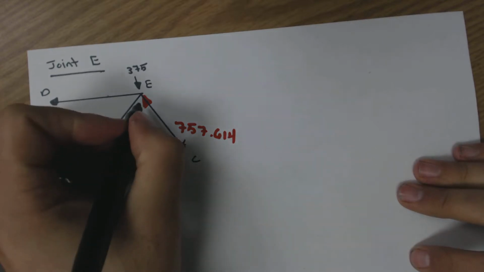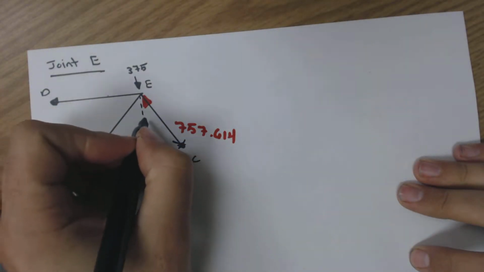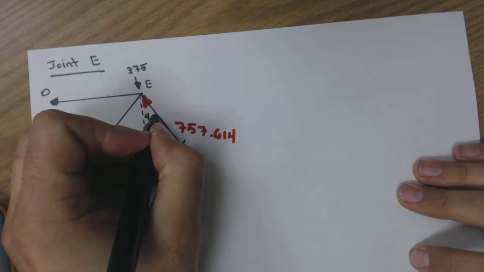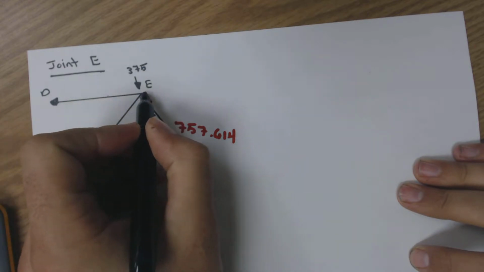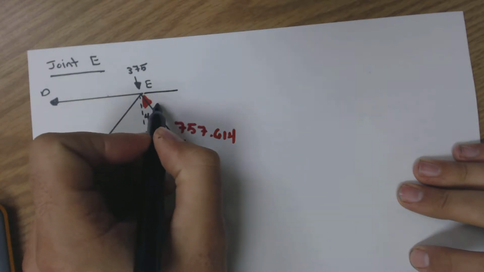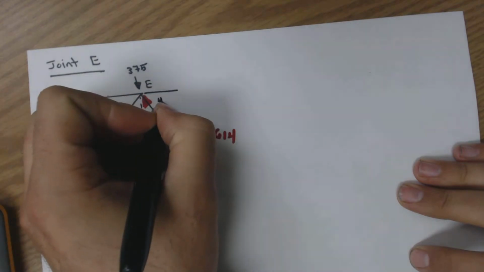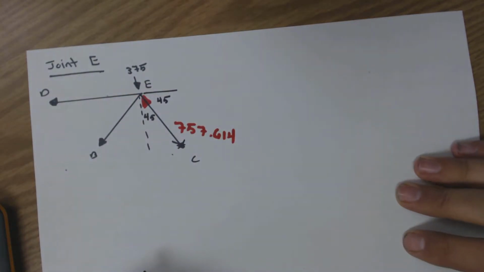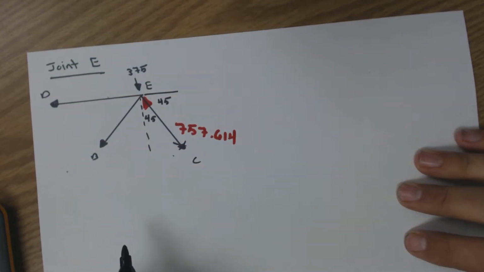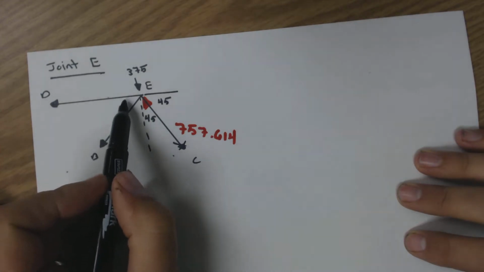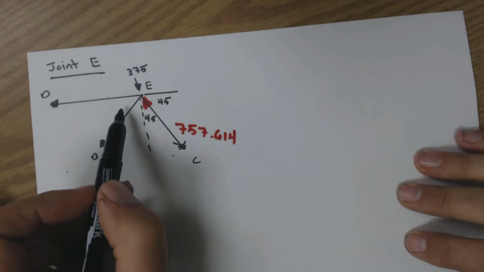I have my angles. This one in here is a 45. So I know that this external angle, if you want to think about that one, is 45. And we will have to find this little angle, so I guess I should show that one, huh?